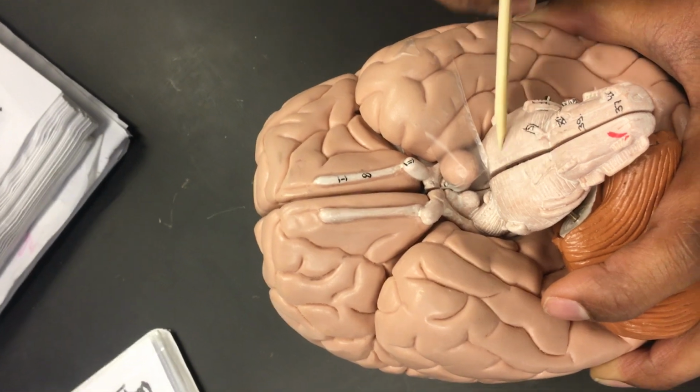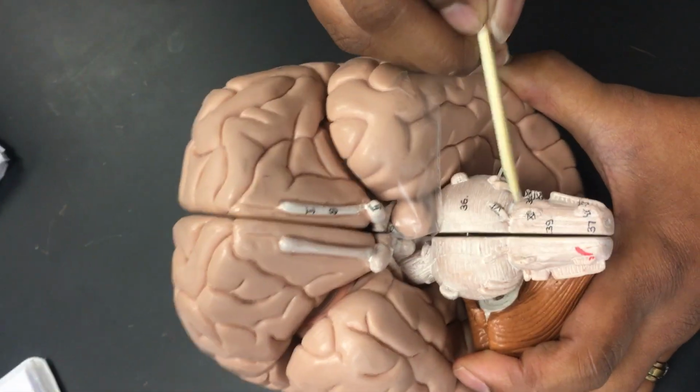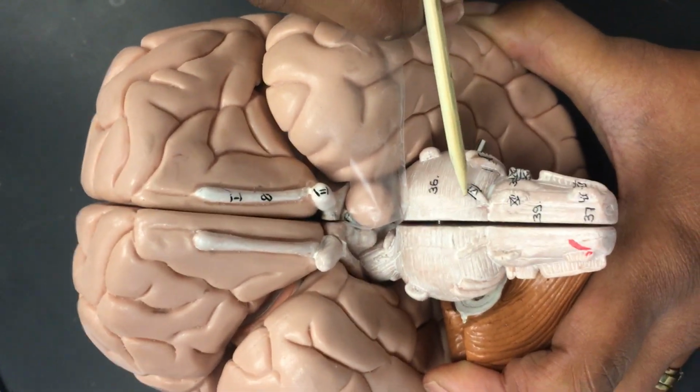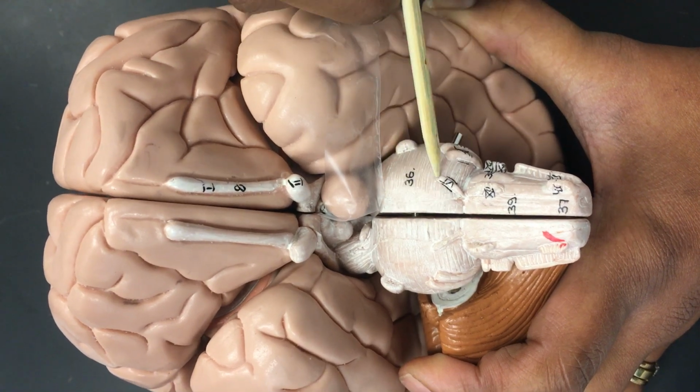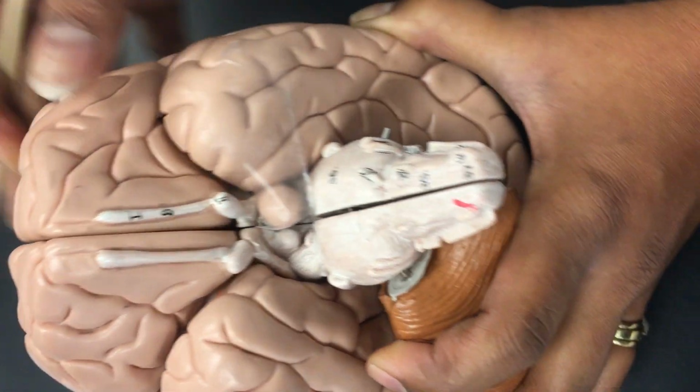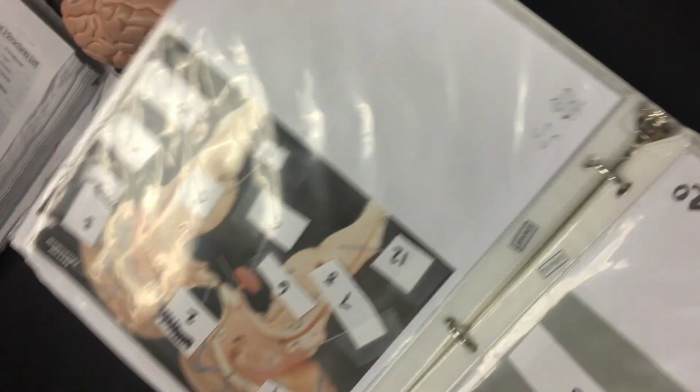So then we have other cranial nerves that are coming off the pons and the medulla oblongata, and you can see them better on our view on Blackboard.